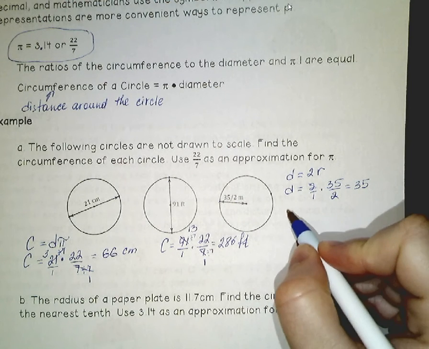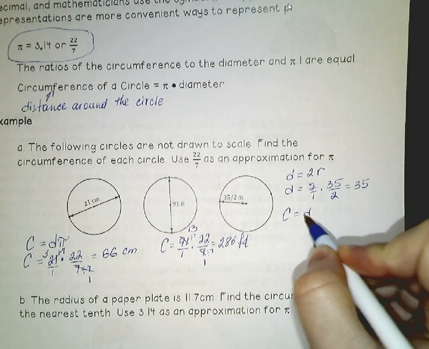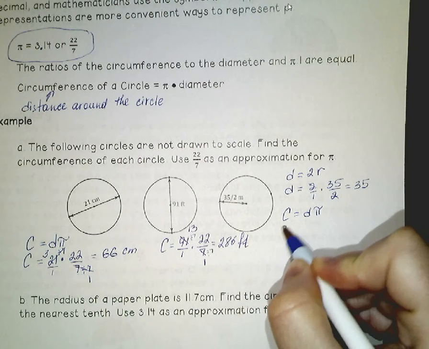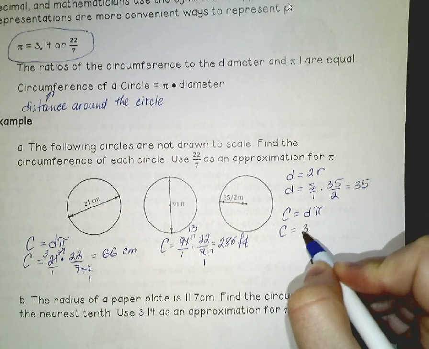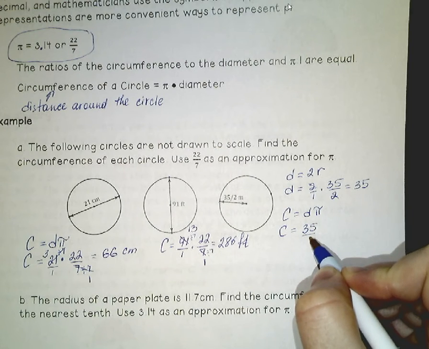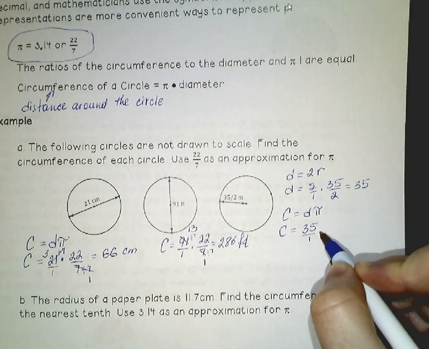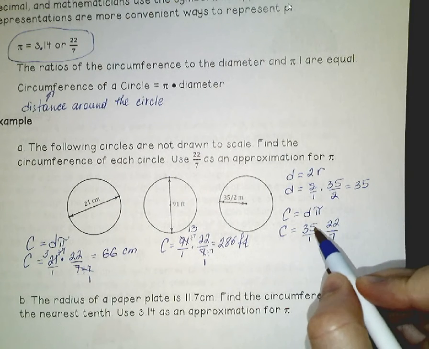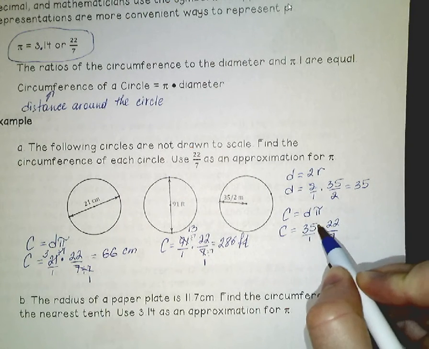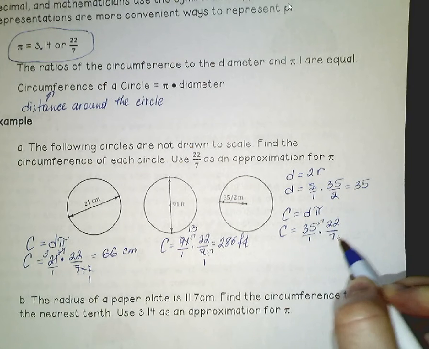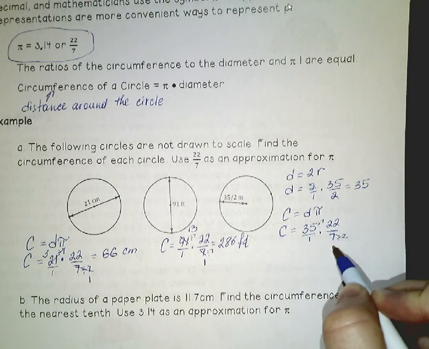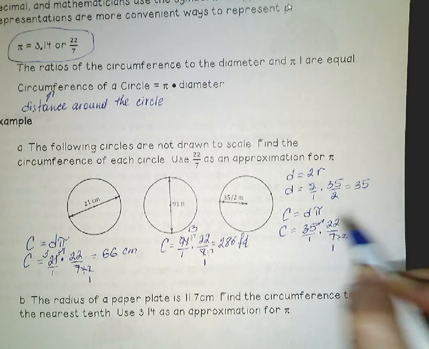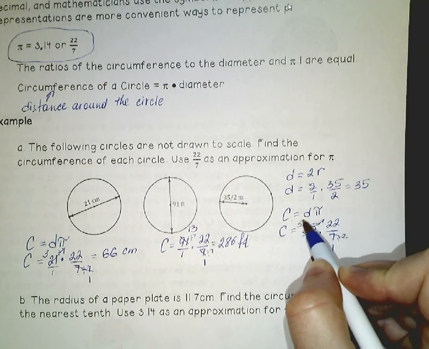Now let's find the circumference. Circumference is diameter times pi, and I will multiply 35 over 1 by 22/7. I see that I can simplify 35 and 7 by dividing both numbers by 7. 7 divided by 7 is 1. 35 divided by 7 is 5.